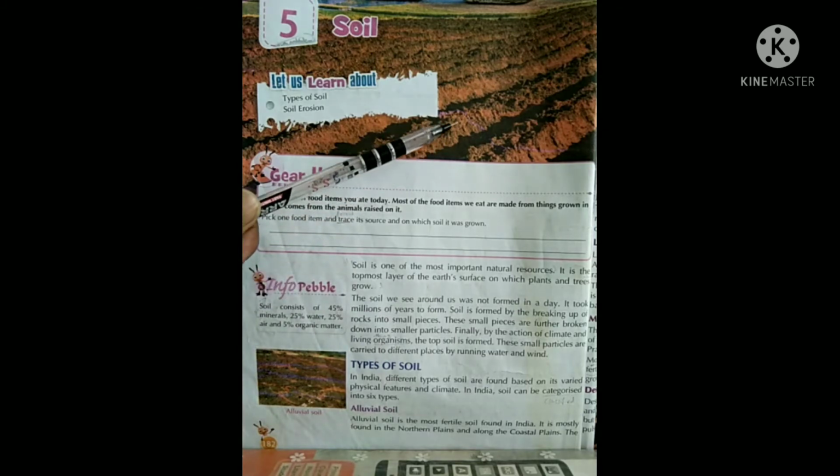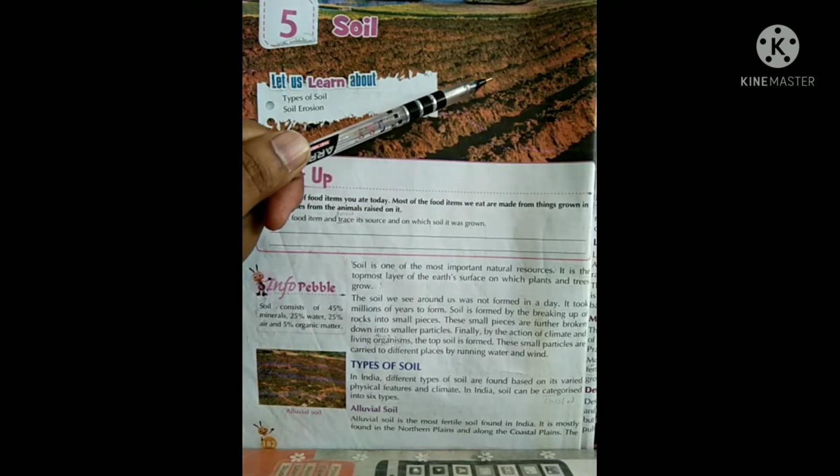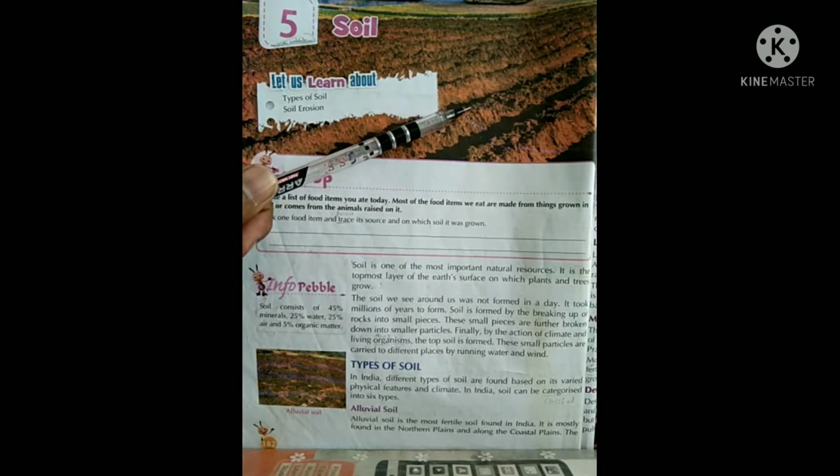For example, you can see here this is soil, isn't it? We get this soil in the topmost layer of the earth's surface, and in this soil we can grow plants and trees.